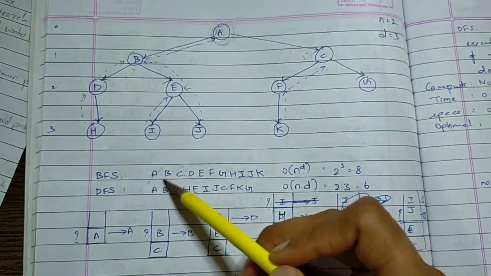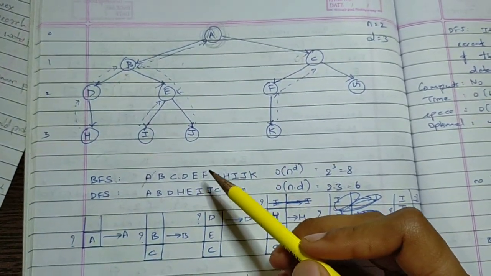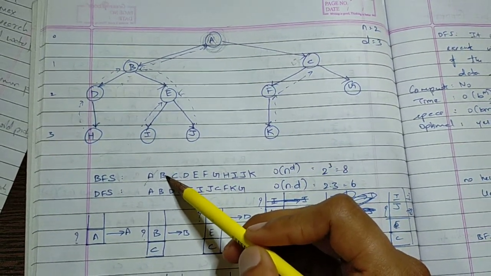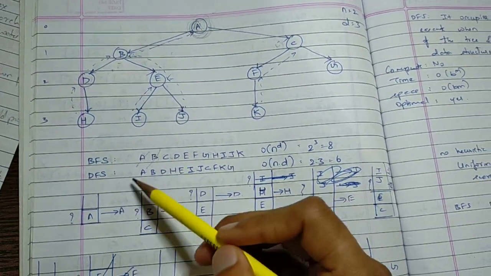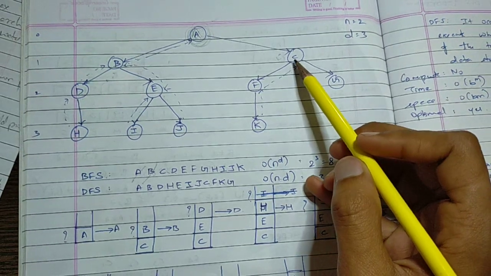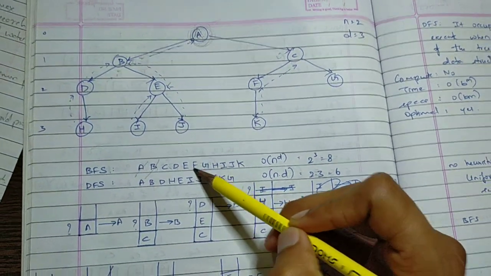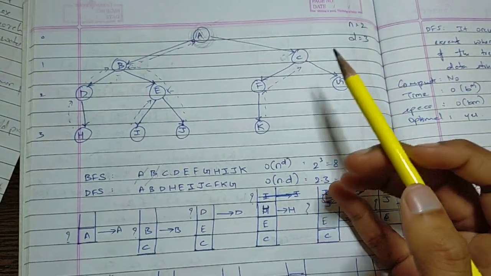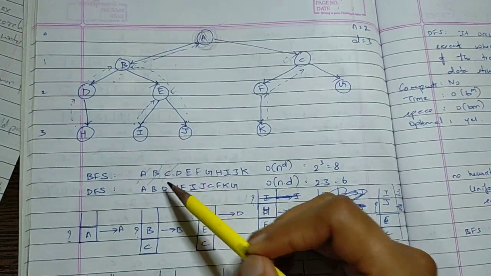Hence, considering B, it has D and E. So you are considering D and E. After this D and E, no other node is there for B, so you are coming out of B. Then the next node is C. C is the parent for F and G. You have to insert F and G into the stack, and C does not have any other nodes, so C should come out of the stack.